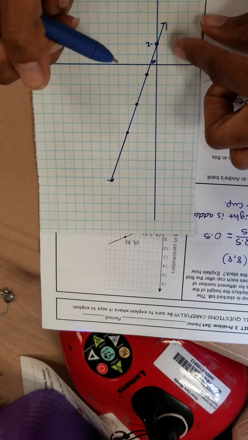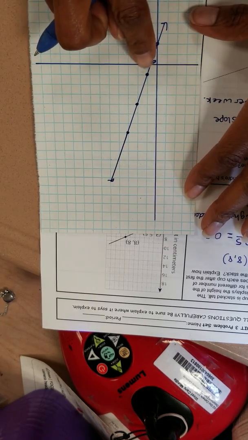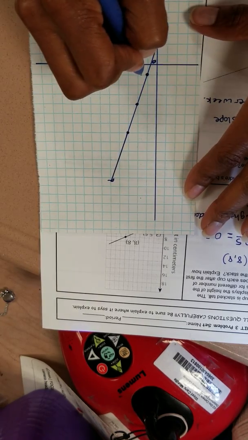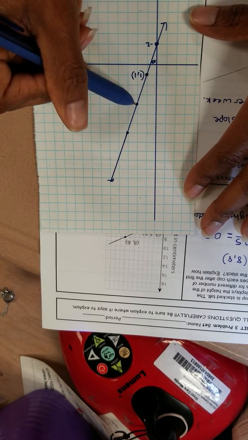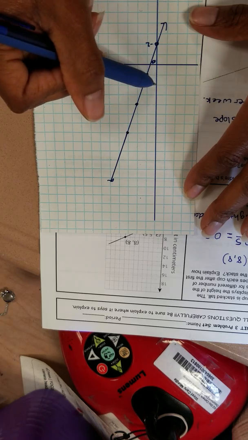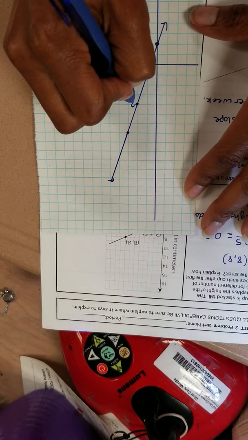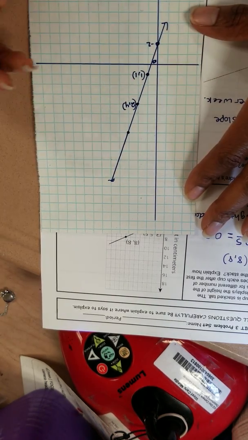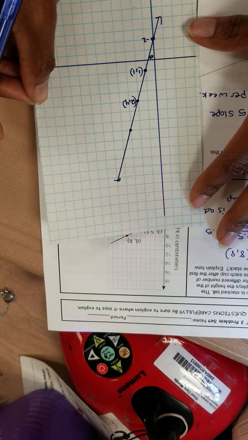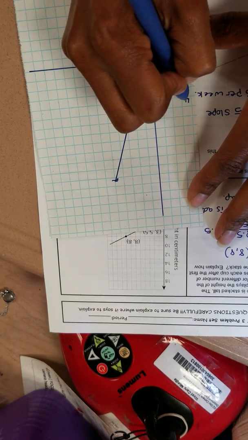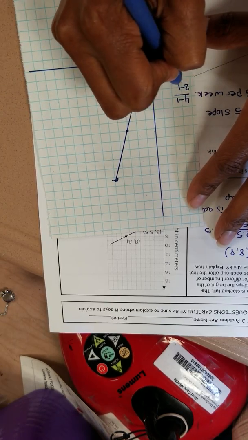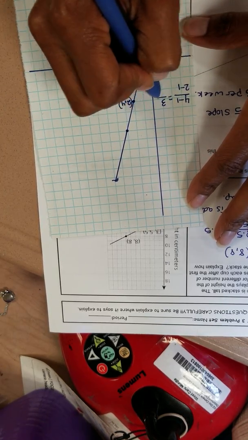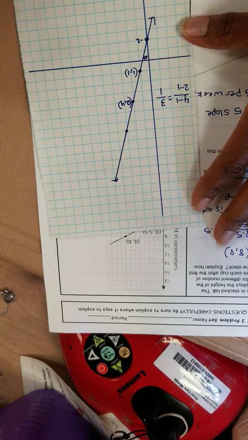If you really wanted to, you could put numbers to this. So this would be (1, 1) right here. And then this point here would be (2, 4). So if we were to calculate the slope based upon our points, we would have 4 minus 1 over 2 minus 1. 4 minus 1 is 3. 2 minus 1 is 1. So there's our slope of 3.